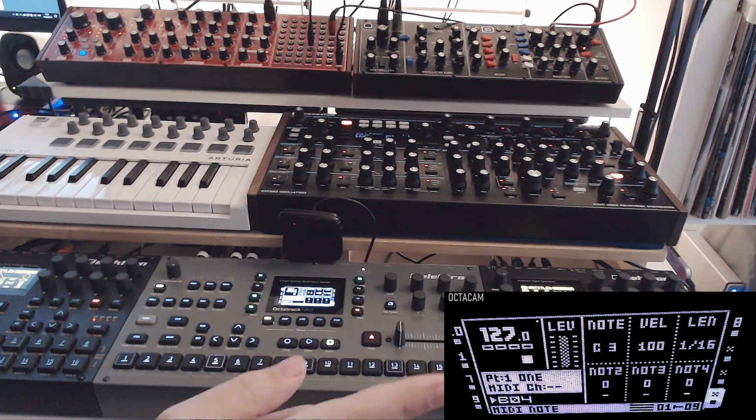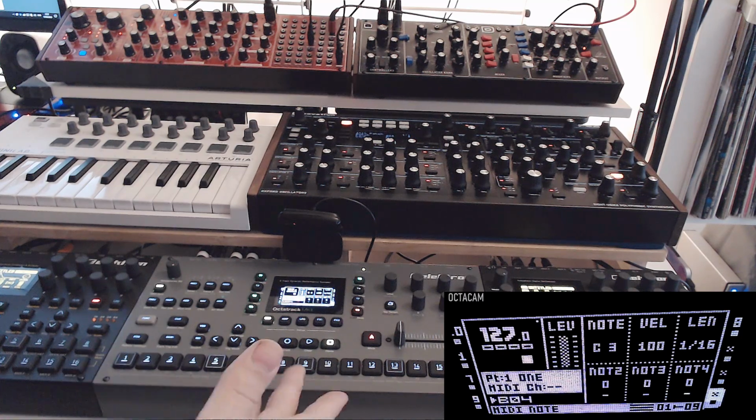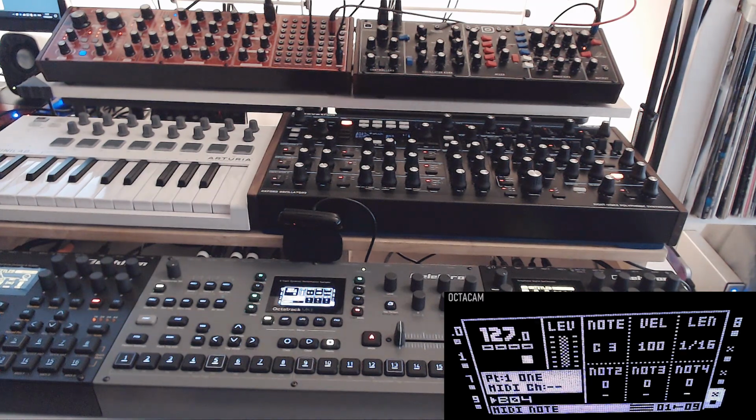As you can see, I've got this new camera here that should make it easier to follow along and see the settings a lot better than you used to. And yeah, I thought I'd make a quick video about a workaround that I just developed to get a clock signal into the modular, or into the Neutron, and use the Neutron as a MIDI to clock converter basically.